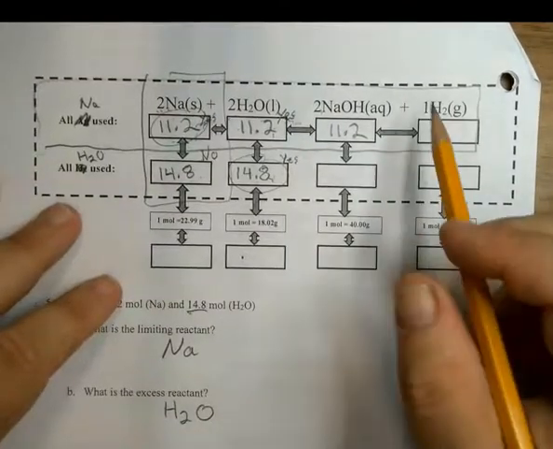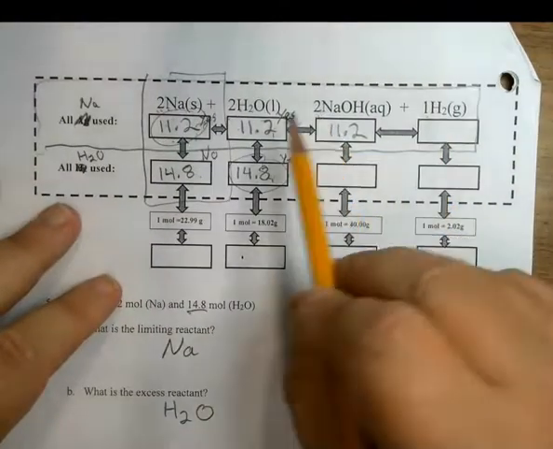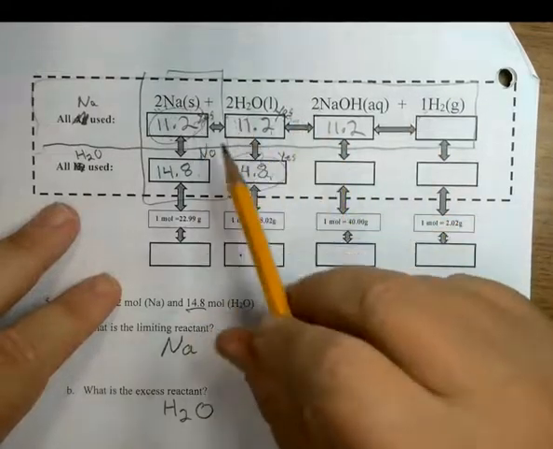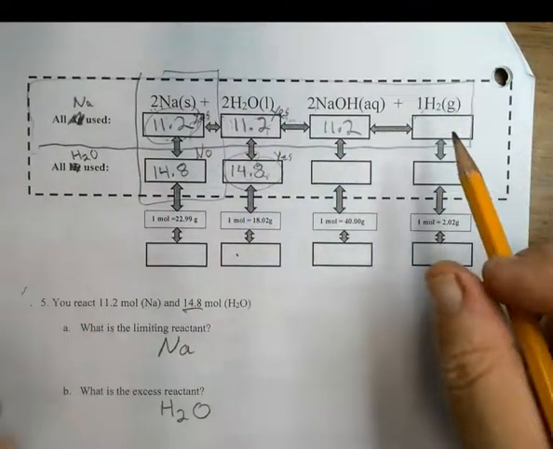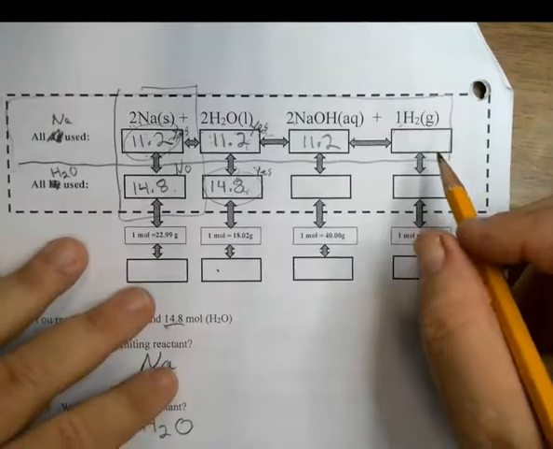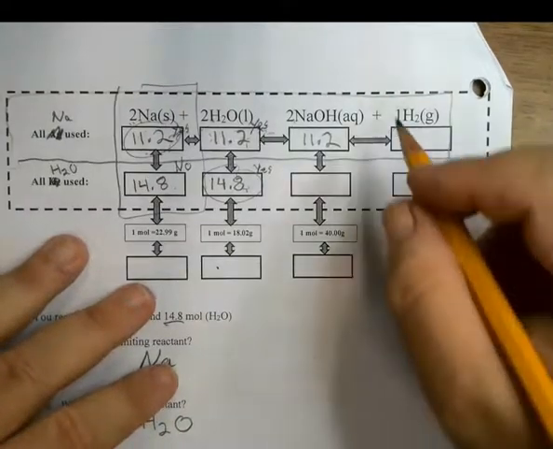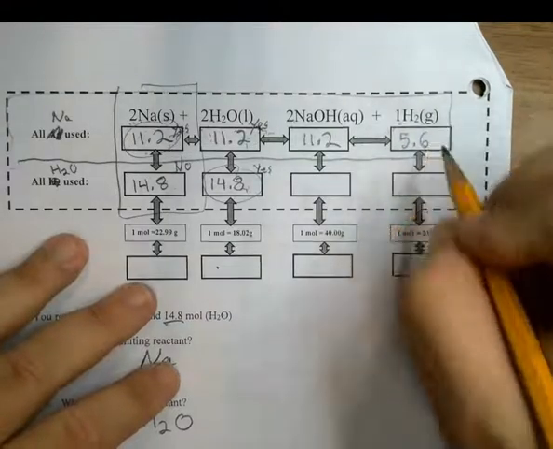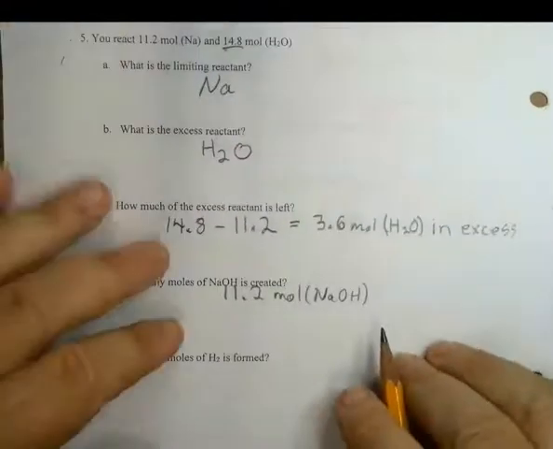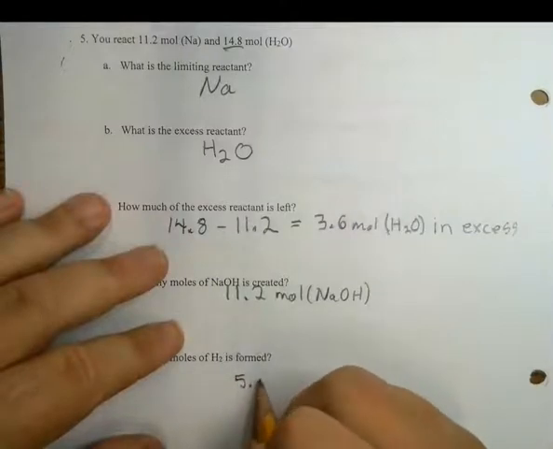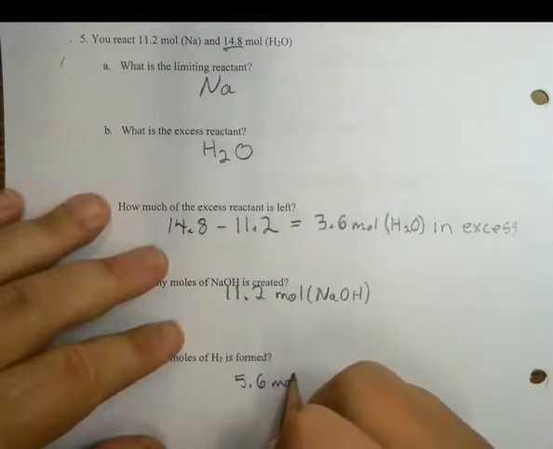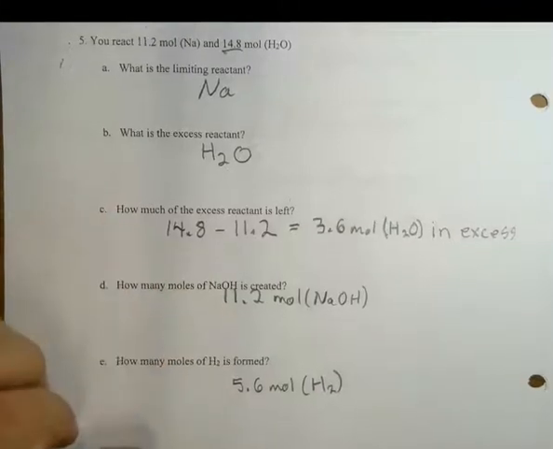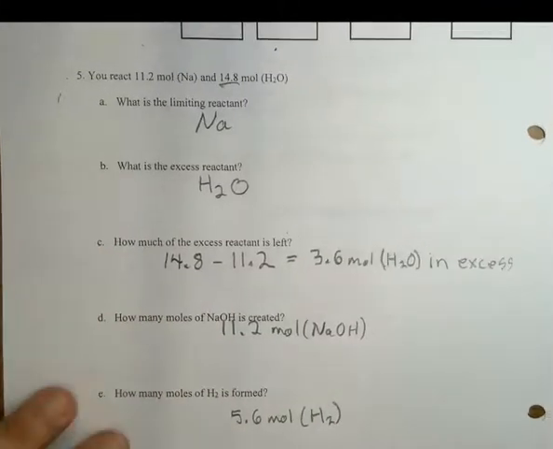So this one is only one for, these are 2, 2, 2, and 1. So you're going to have half as much of this as any of these. Okay, so 11.2 divided by 2 is going to give us 5.6 moles of H2. Okay, and that's all there is to that.